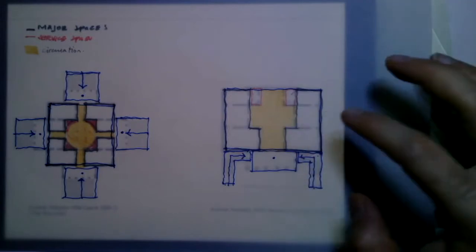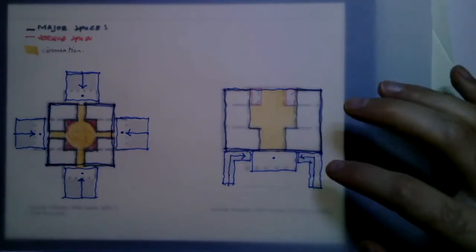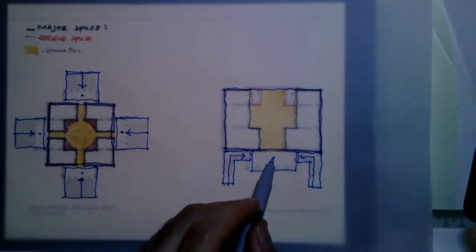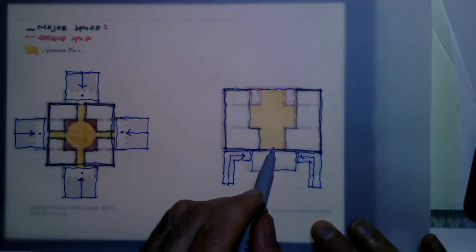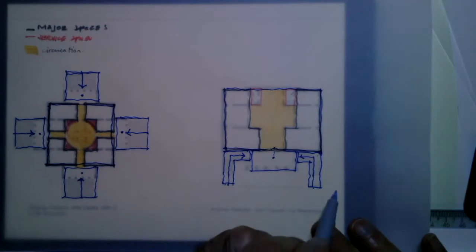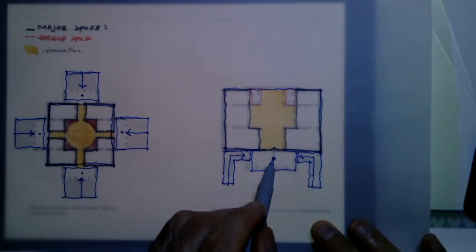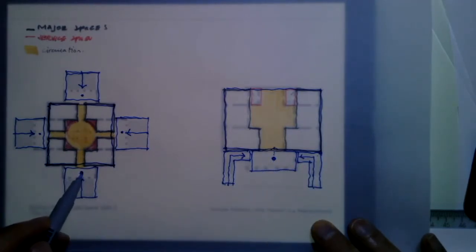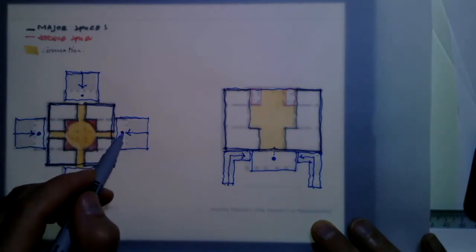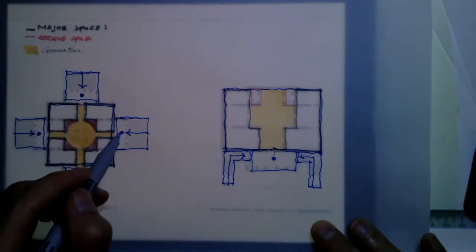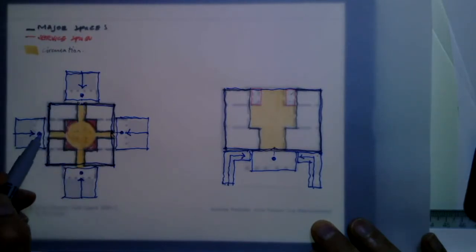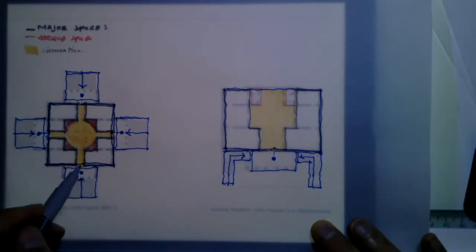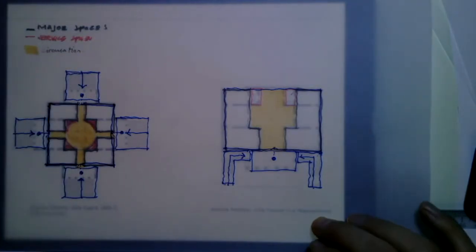So if we call this one a threshold diagram, these are the arrival, and then here you stop, and then all these points where you stop before you are introduced to the building. And again, you can have a legend to explain that there.